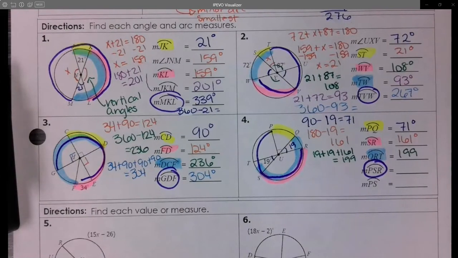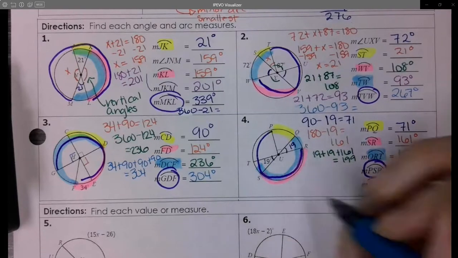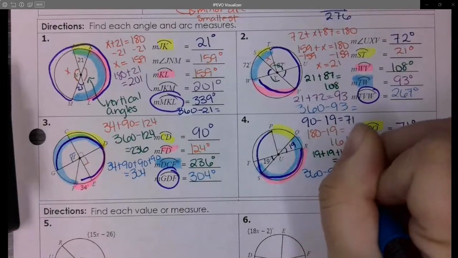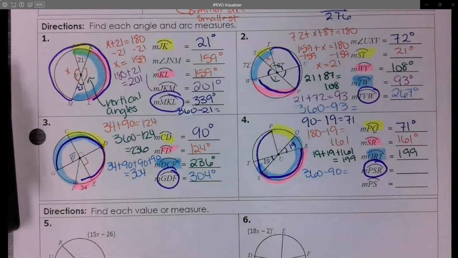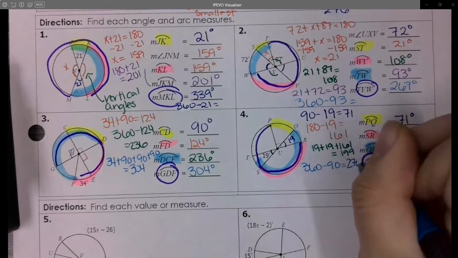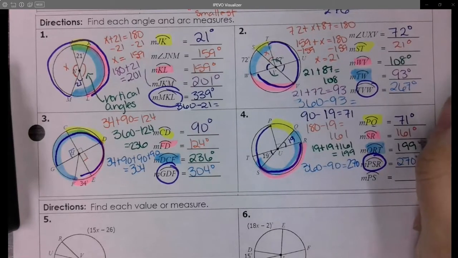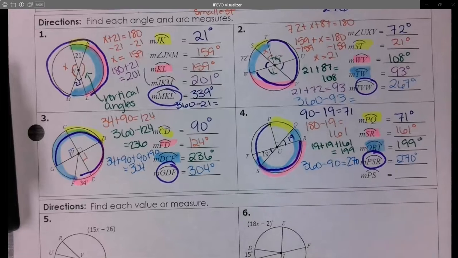So, ideas on what to do here? Okay, 360 minus 90, because I'm doing everything except for this arc PR. Oh, and then there's one more, PS.